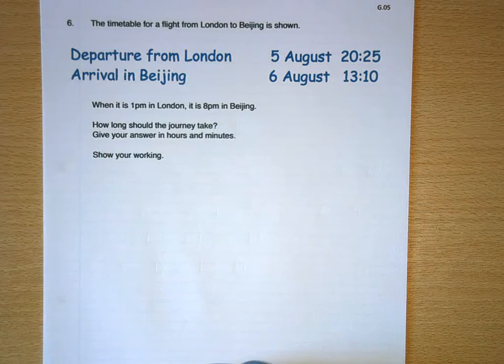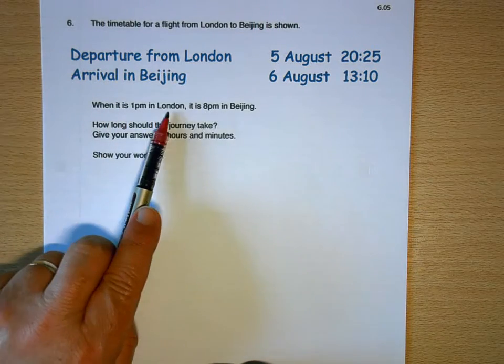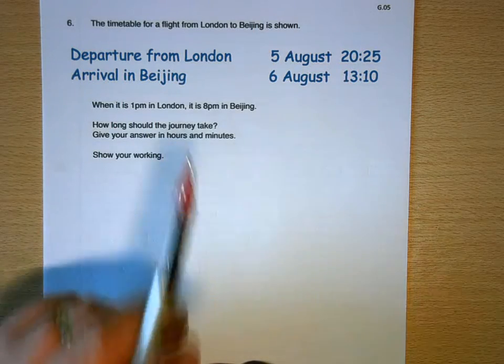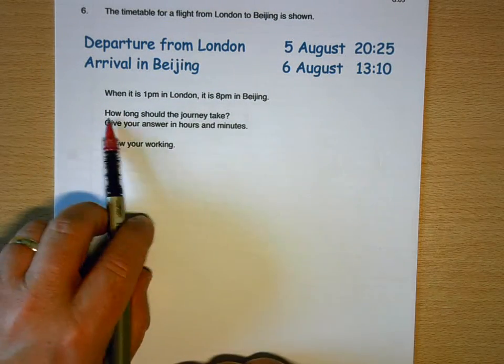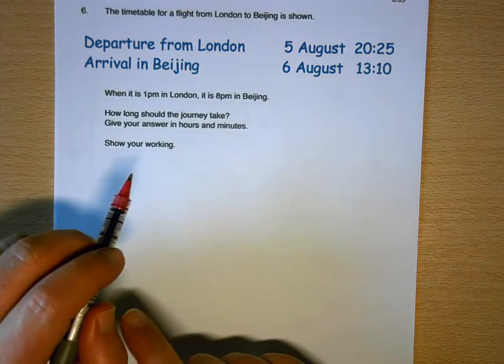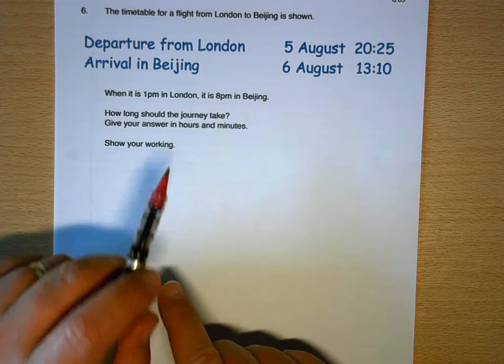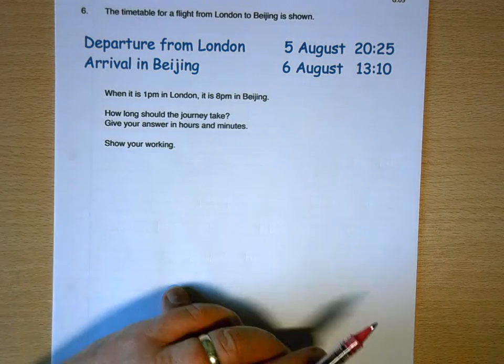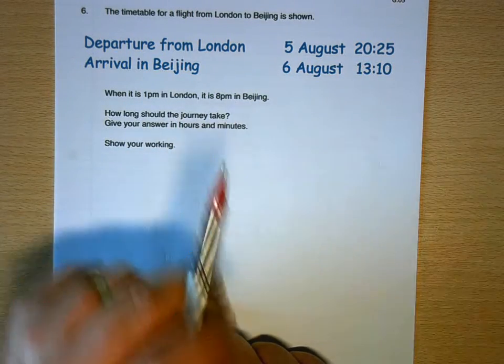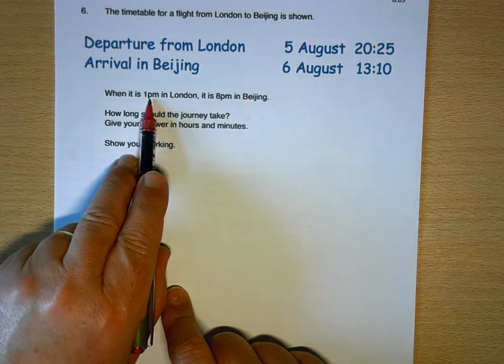So they're always given in local times. When it's 1 p.m. in London, it's 8 p.m. in Beijing. So that allows us to work out what the time difference is. How long should the journey take? Give your answer in hours and minutes. So we do the same thing. We want to get them both in the same time rather than in local time. So the time difference is 7 hours.